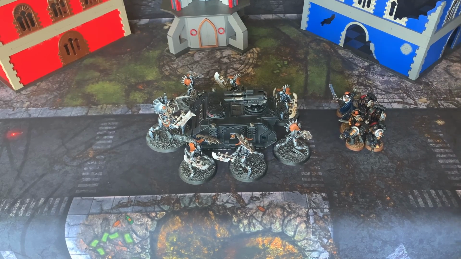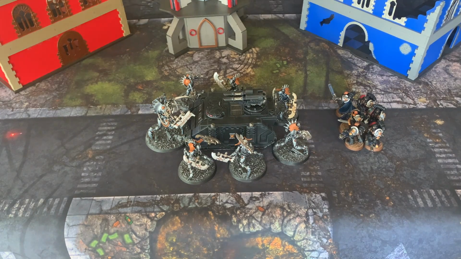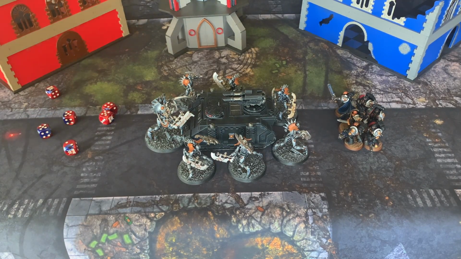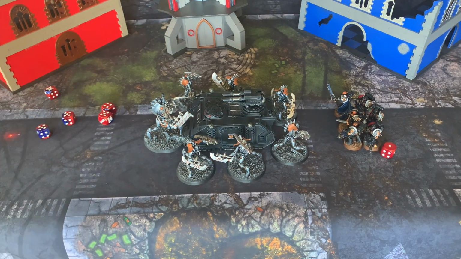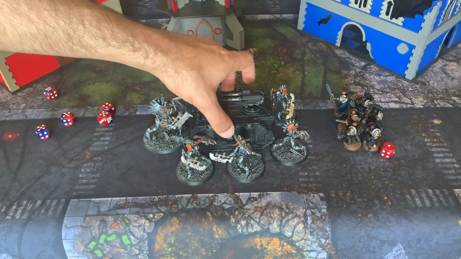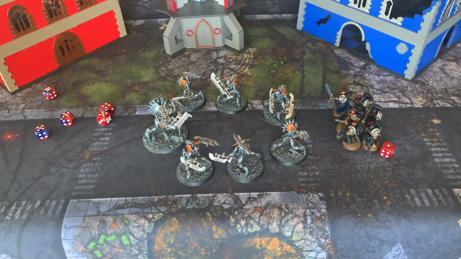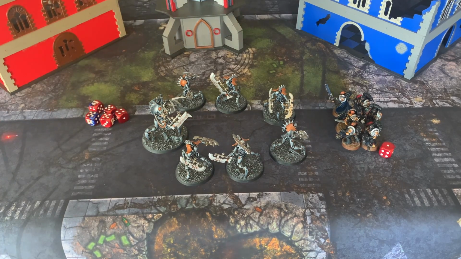However, on a 1 to 3 instead of a 1, they suffer the mortal wound. So once again, they do only suffer that 1 mortal wound. They're very fortunate. One of the guys is down to 1 wound, and then we remove the transport, and then resume the rest of the combat phase.